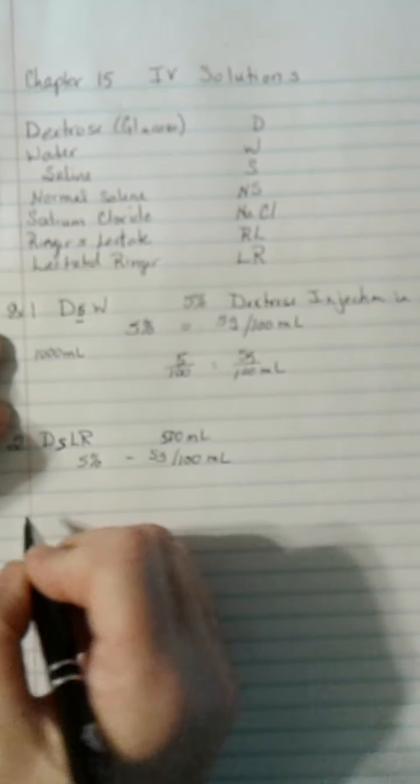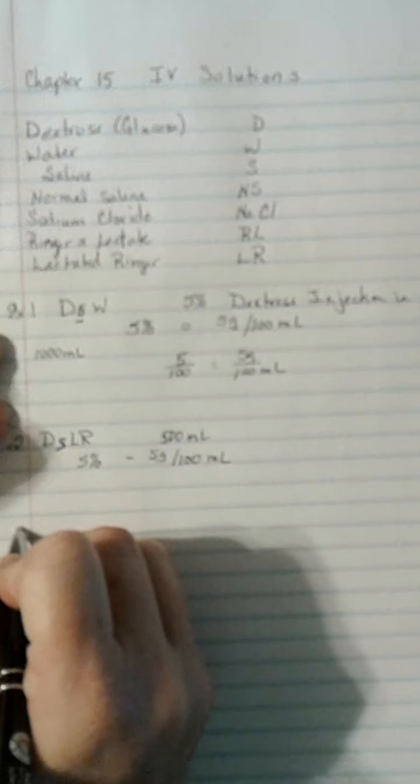I've got two different number 2s going. Okay. I think I was looking at a different worksheet.